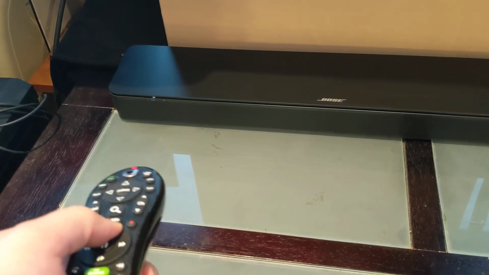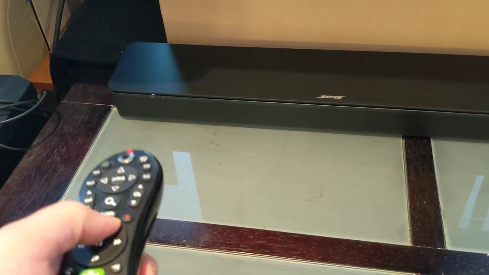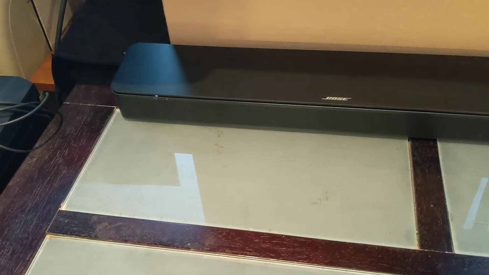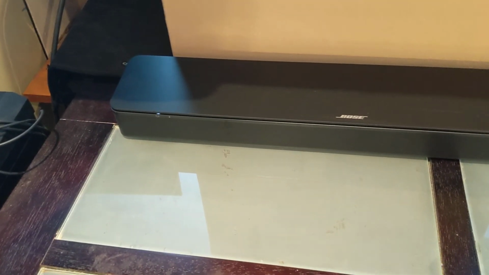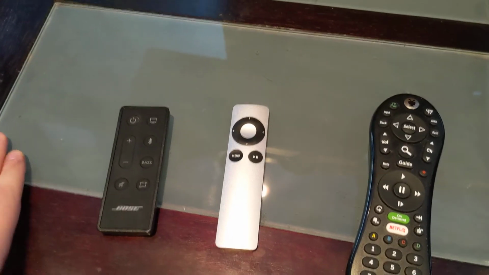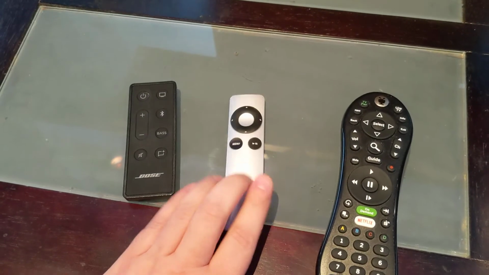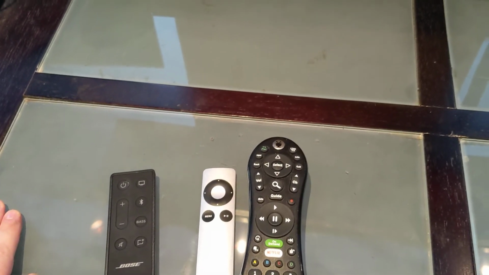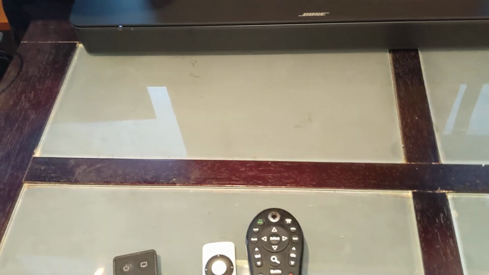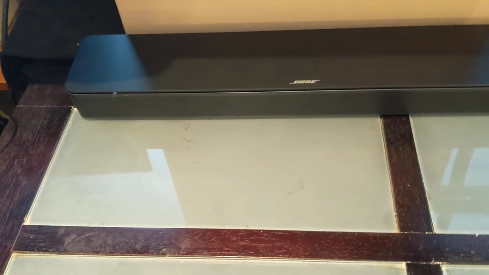So I have no idea how to fix this. I'm pretty sure there's no firmware upgrade for this at this point. I would love any ideas on how to fix this. And I'm pretty sure it's isolated to the Bose setup because it spans across this remote and this remote. And it pretty much drives me crazy because it turns the volume up to maximum volume every time.